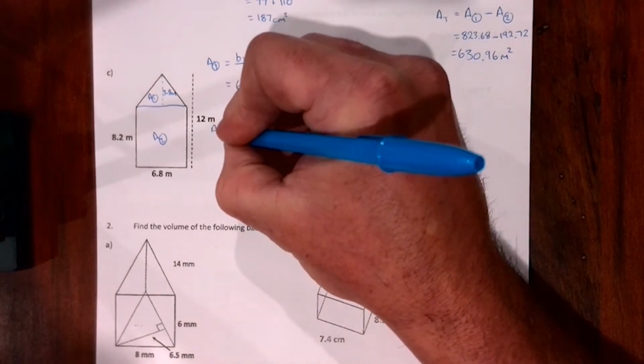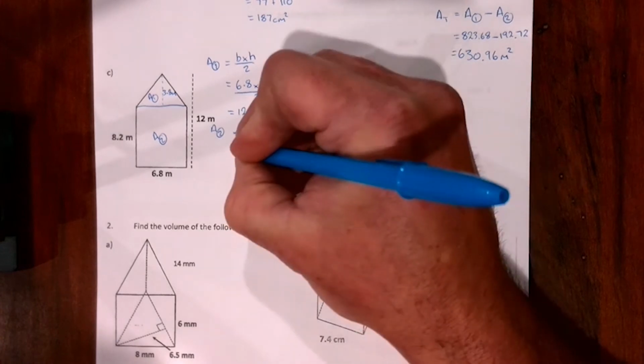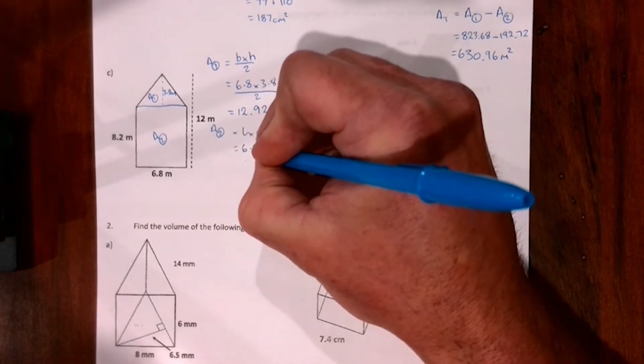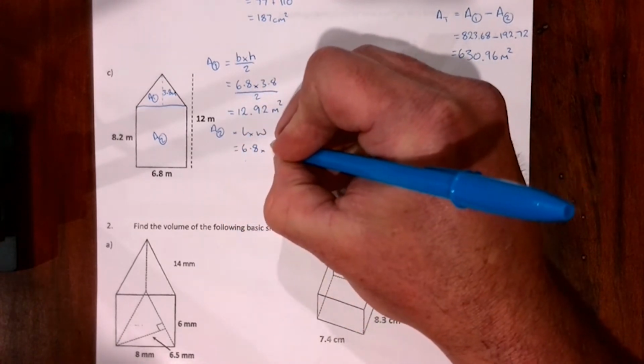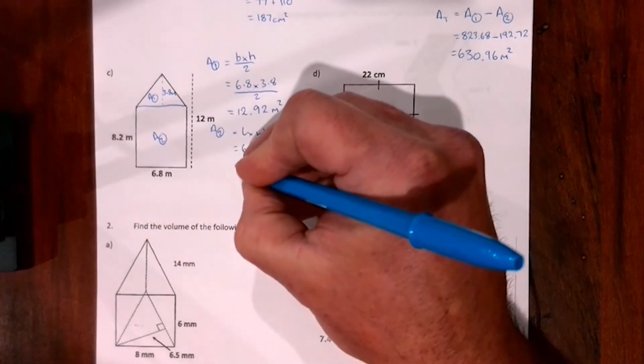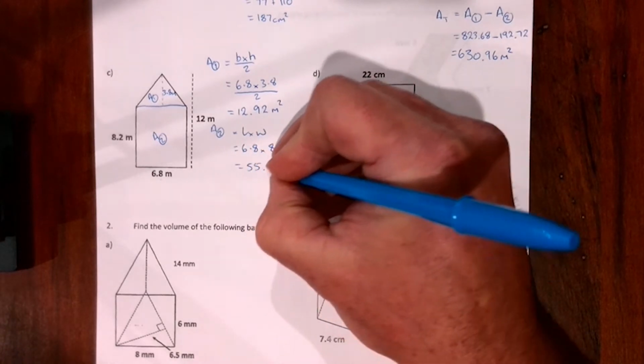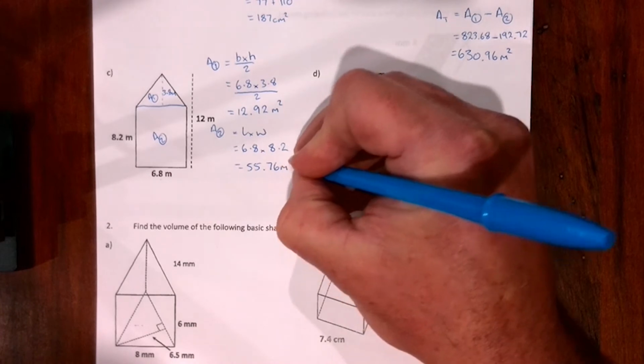Area 2 is a rectangle, so we'll go with length times width, which is 6.8 by 8.2, so I'm getting that from here and here, which will give us a total of 55.76 square meters.